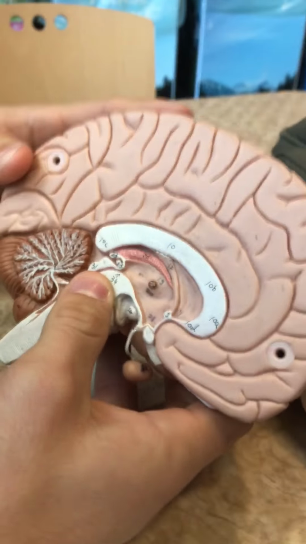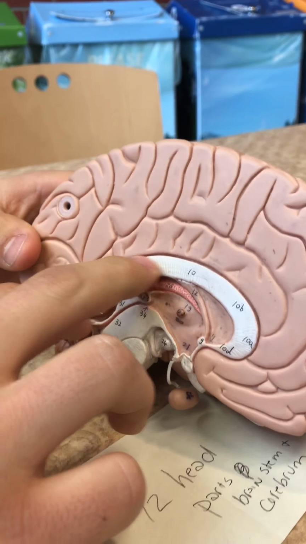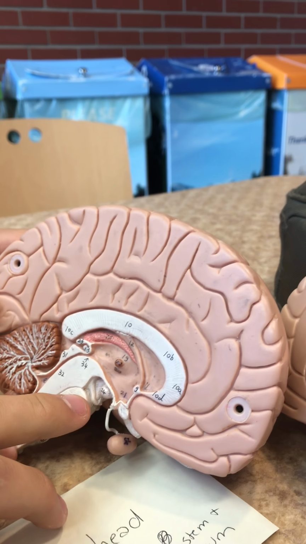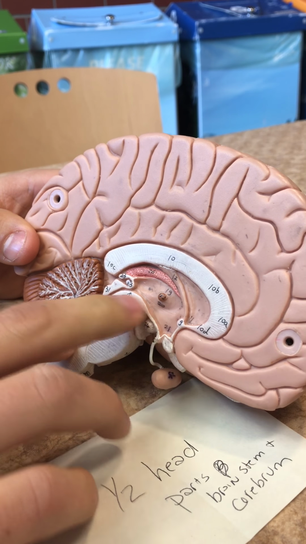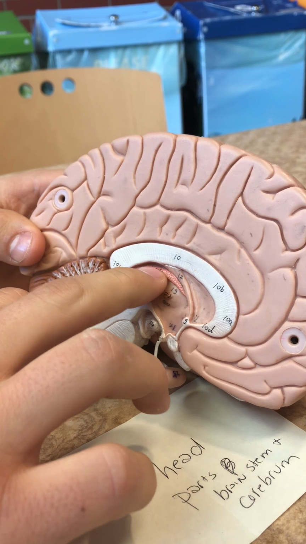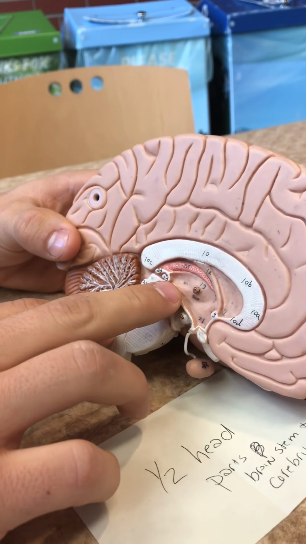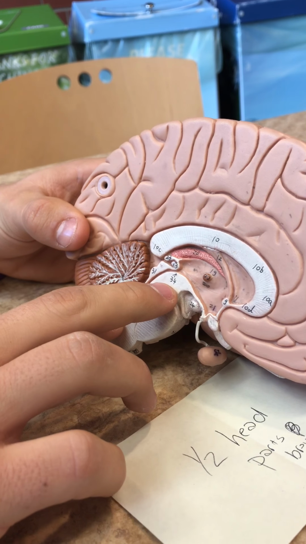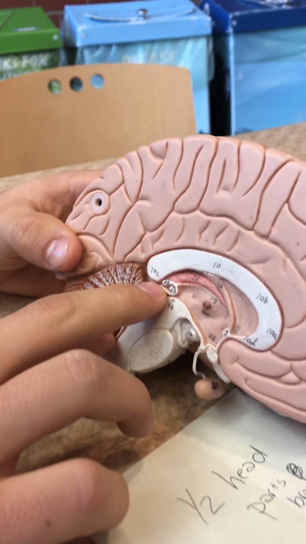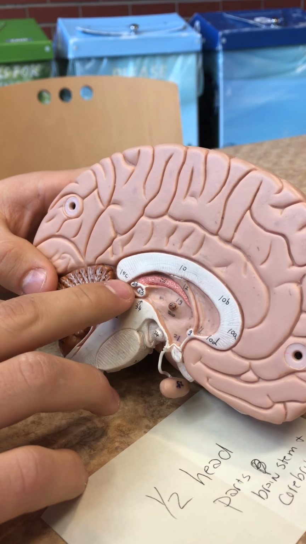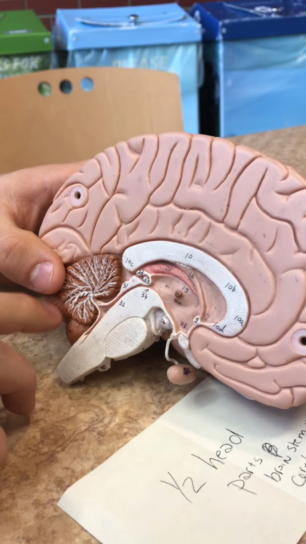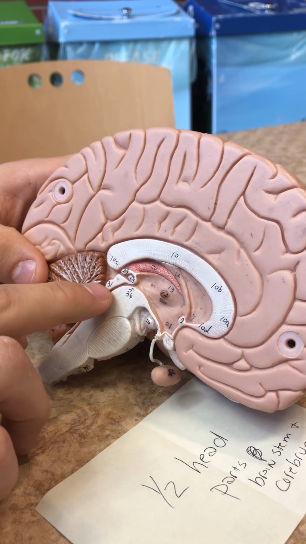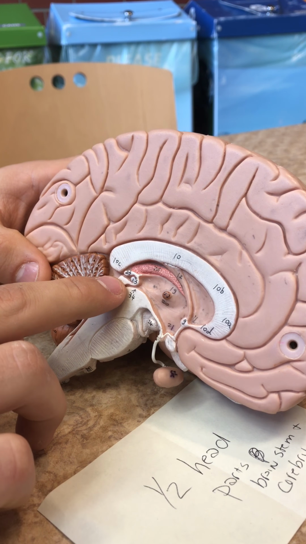Gotta do the cerebrum and the brainstem. Okay. So you have the corpus callosum, which is 10, the choroid plexus, which is 26, right there. Then you have the thalamus, which is 19 and 20, the pineal body, which is 23. Then you have the epithalamus, which is 23, 13, and the connector right here between them. Then you have the corpora quadrigemina, which is 31, and the superior colliculi.